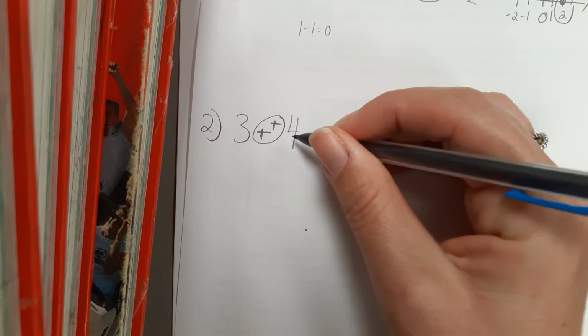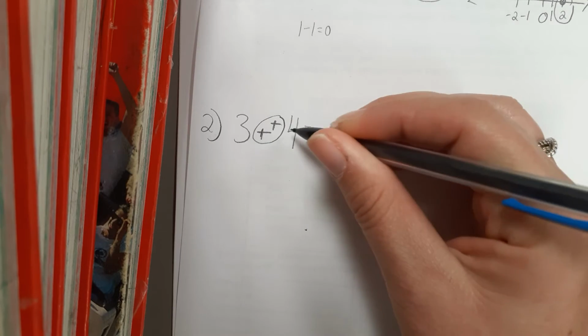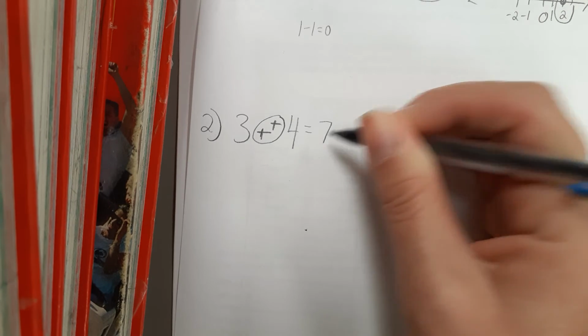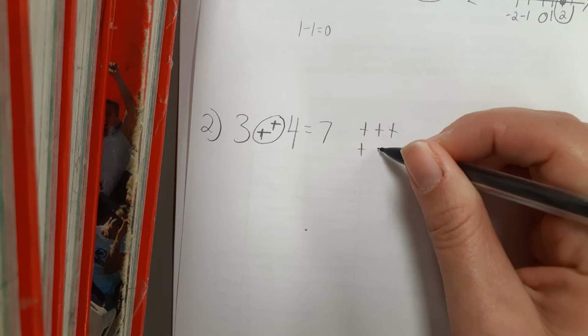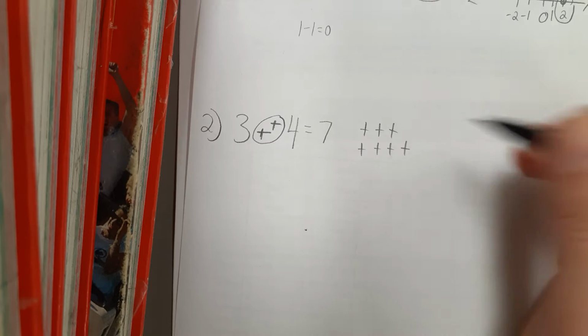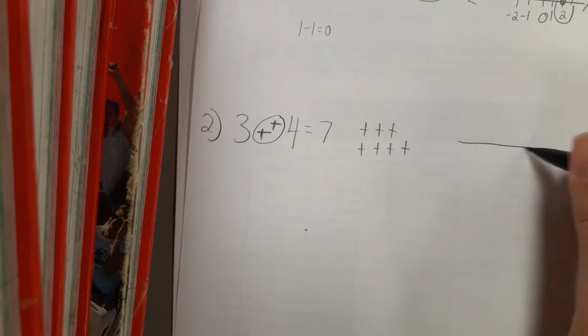Okay, so now this is pretty simple. We just have 3 plus 4 is 7. So 1, 2, 3. 1, 2, 3, 4. Draw your number line.